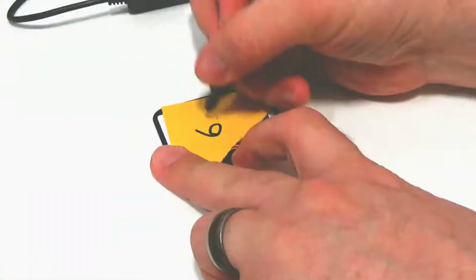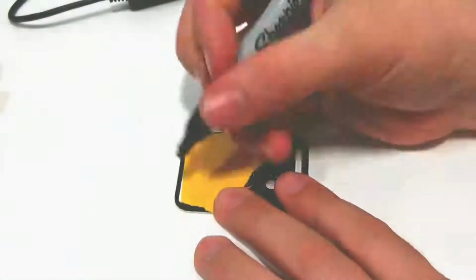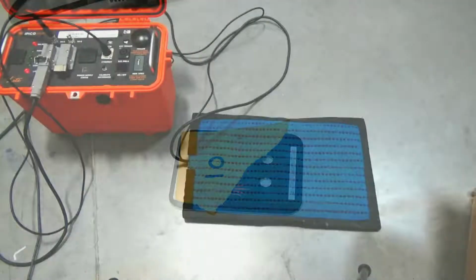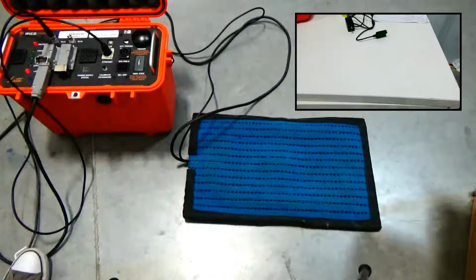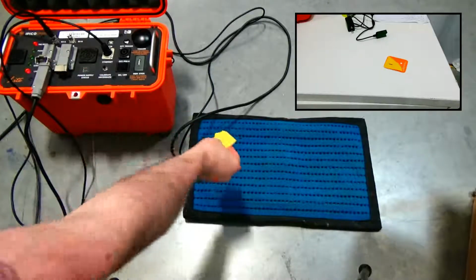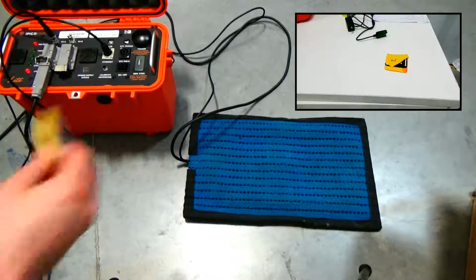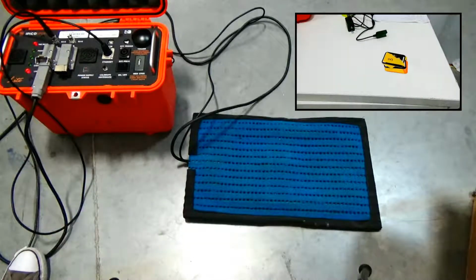To begin, you're going to need to start assigning tag numbers to your tags. However you do that is up to you, and as you can see, I'm just writing them on the tags themselves. Once you've got those numbers created, go ahead and start scanning those tags. And actually, I should back up a little bit.